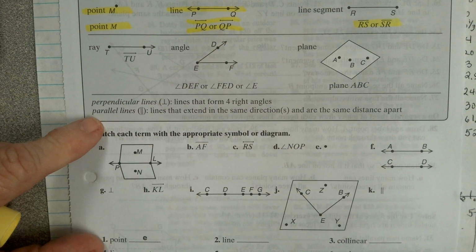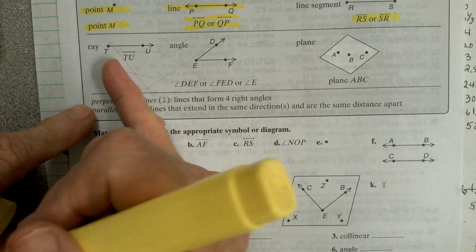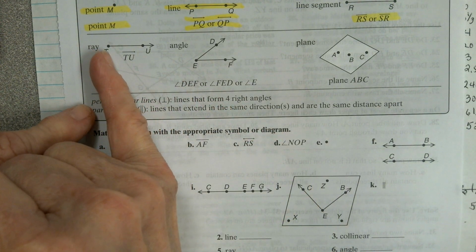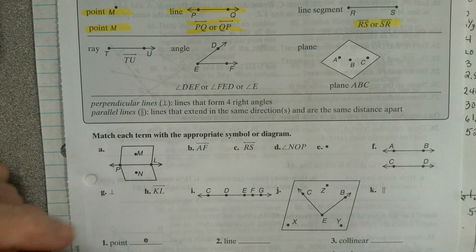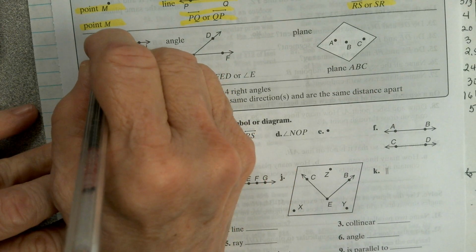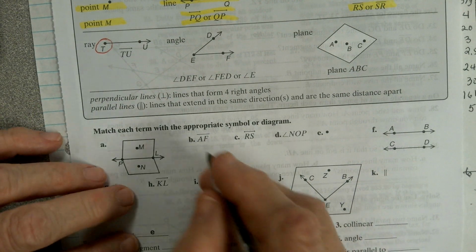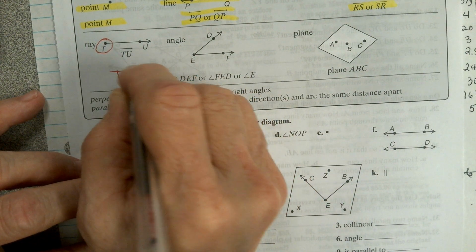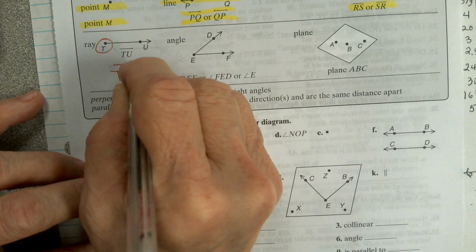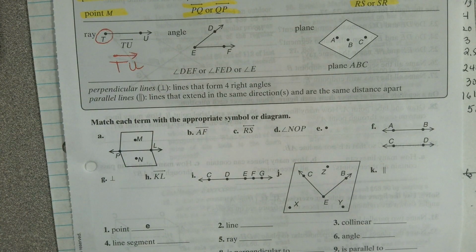Then if I have a ray, now this is very important. The ray, here is my ray. It starts at a particular spot and it goes infinitely in the direction of that arrow. The only way that you can name that is this endpoint must be first. That T must be first, and it's going through the U. So the endpoint must be labeled, and I'm sorry I don't have a different color pen.